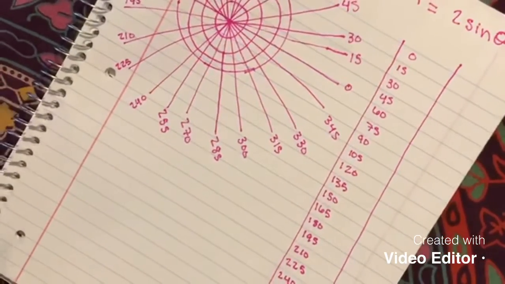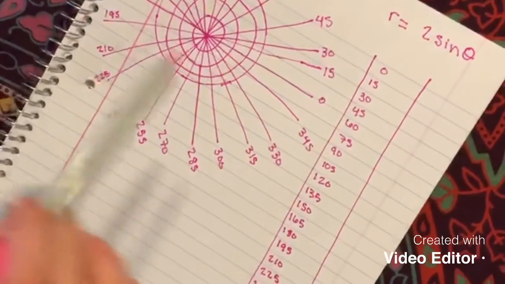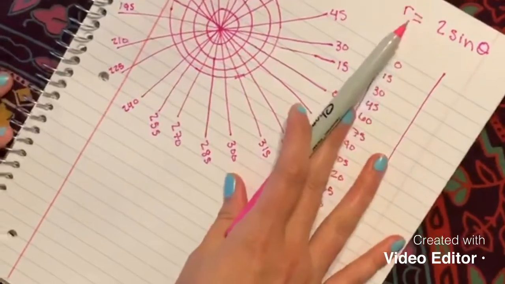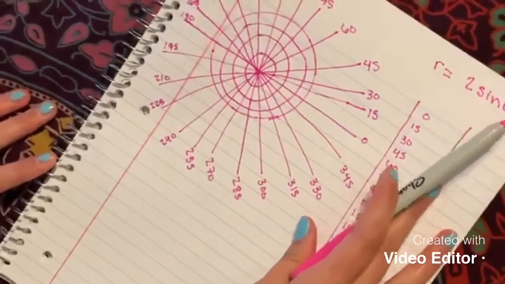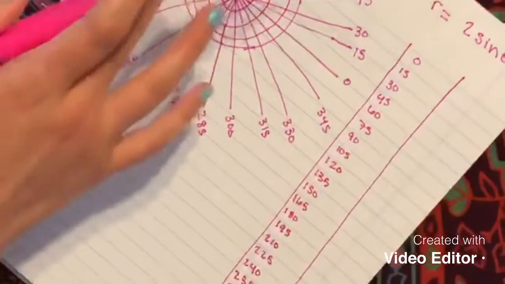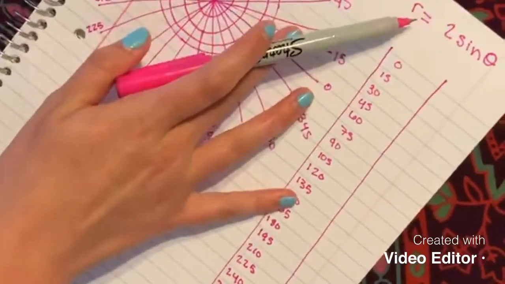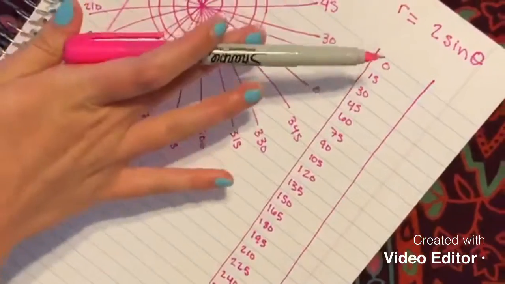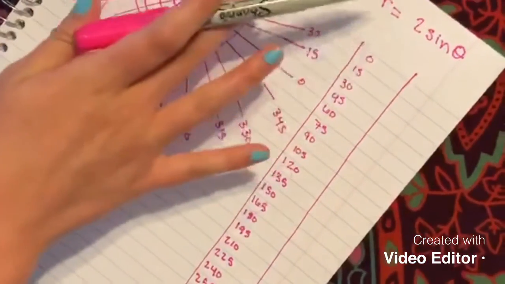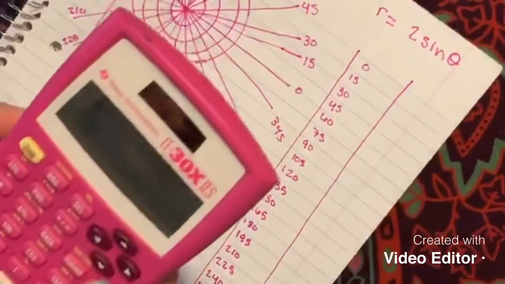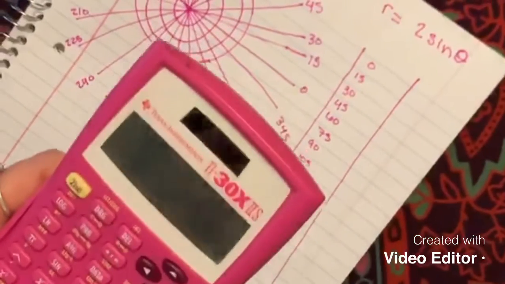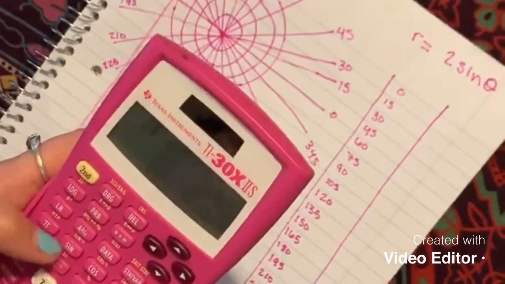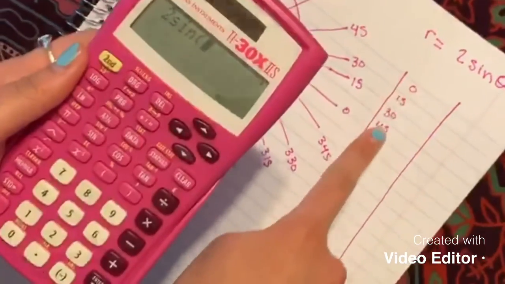Okay, to graph a polar equation, you first need to look at the equation. r equals 2 sine of theta. r represents the radius. So to find the radius for each of these angles, you'll have to plug in the angles for each theta. So to start that, you're going to grab your calculator, and then you're going to hit 2 sine, and then plug in each number.